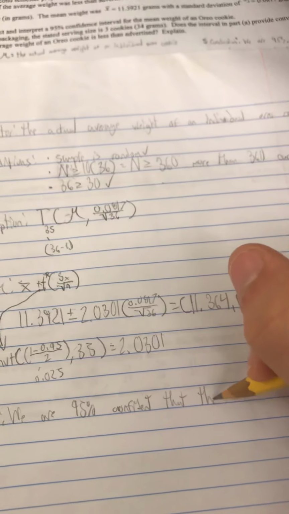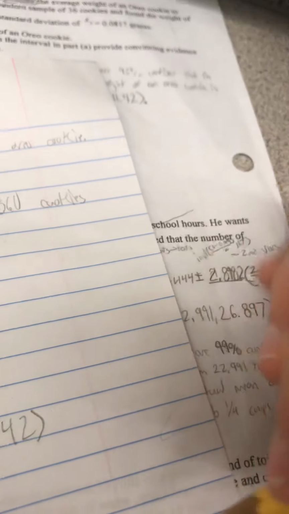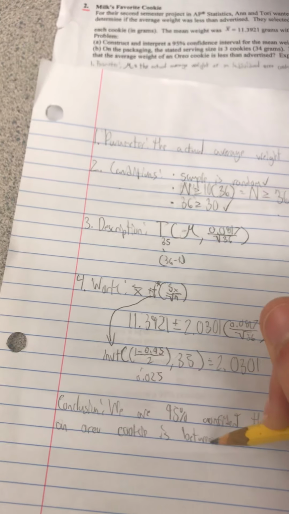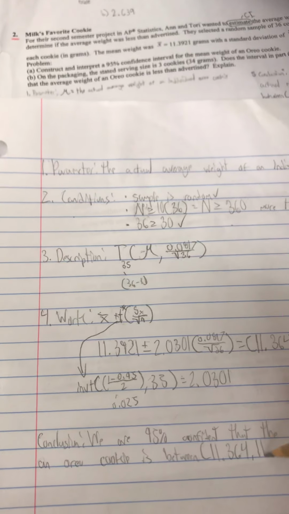So we are 95% confident that the actual mean weight of an Oreo cookie is between 11.364 and 11.42. Thank you.